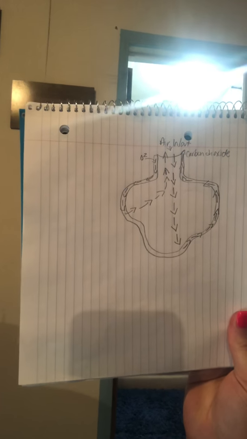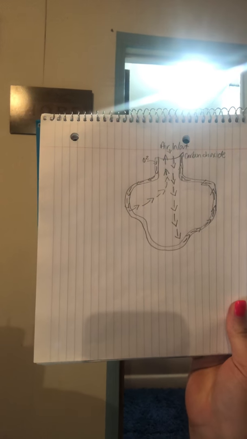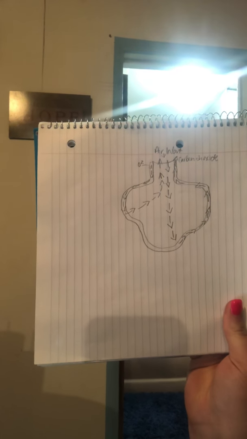Ventilation is the process by which air moves in and out of your lungs. So, there you got the O2 going in, and the carbon dioxide going out. So it's basically just a breathing process, just a whole big circle.